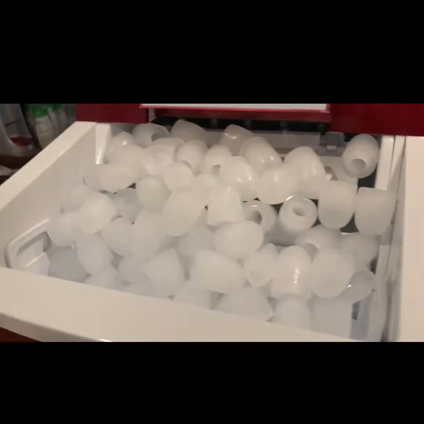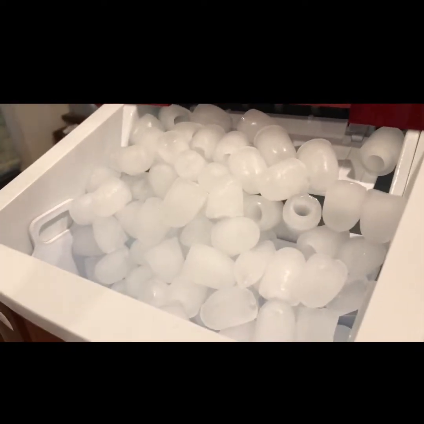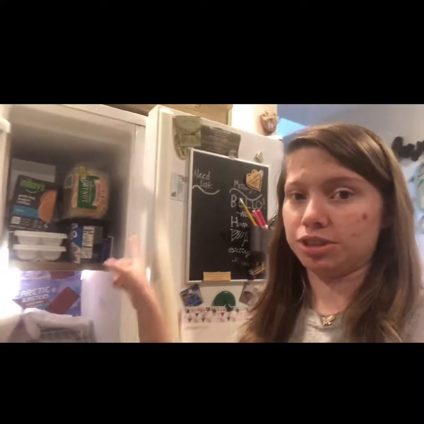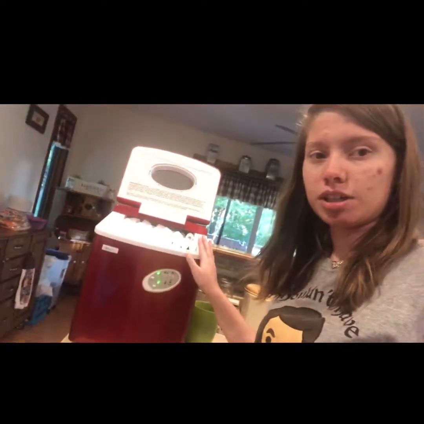I think I waited a little too long. Y'all tell me. Our ice maker in here stopped working. So now we have like crap up here. But it stopped working, so now we have that fancy ice contraption. It's so nice. I love the ice. It's so good.